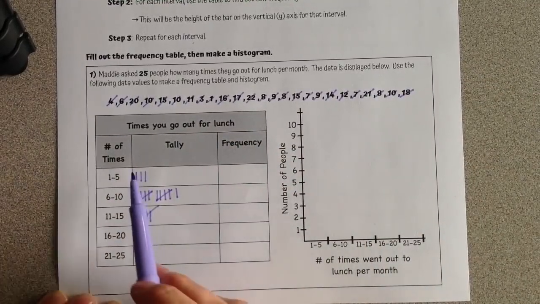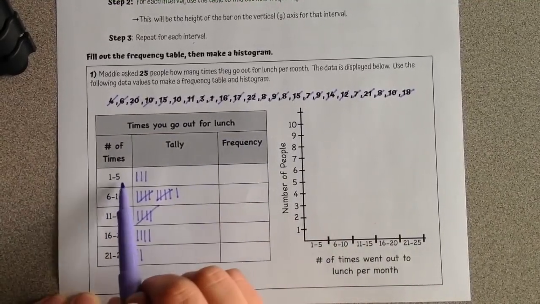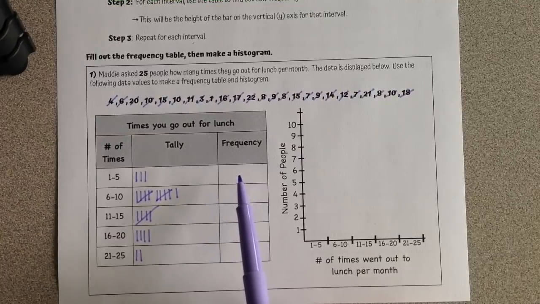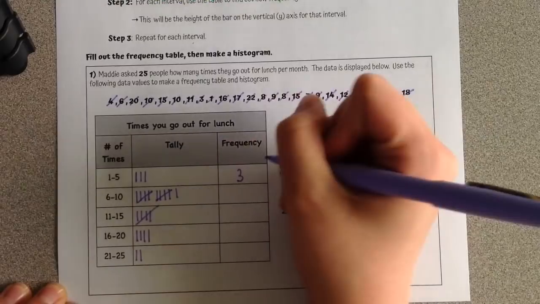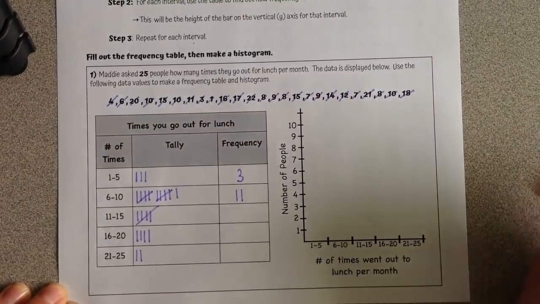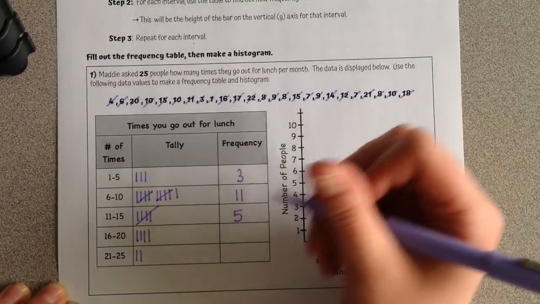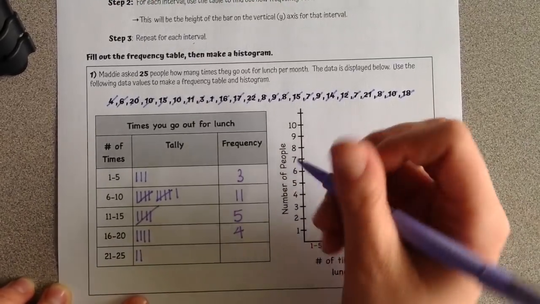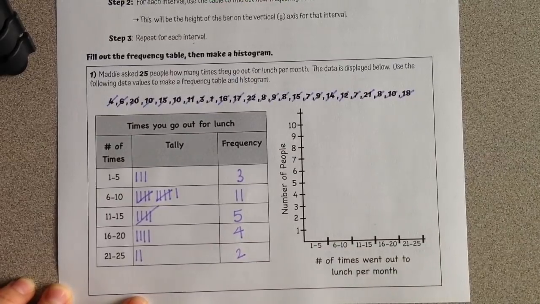Okay, so now I have tallied every time one of the values falls within an interval, so I'm going to count them up and put the frequency in this column. So I have 3 tallies for 1 through 5. I have 11 tallies for 6 through 10. 5 for 11 to 15. 4 for 16 through 20. And 2 for 21 through 25.